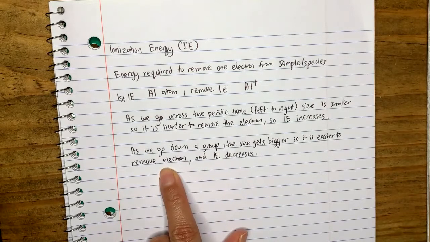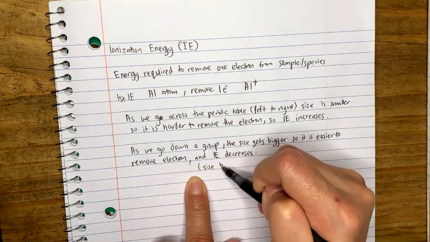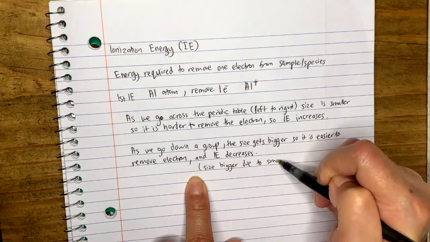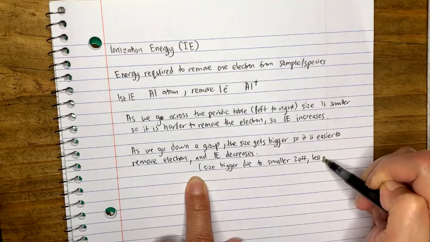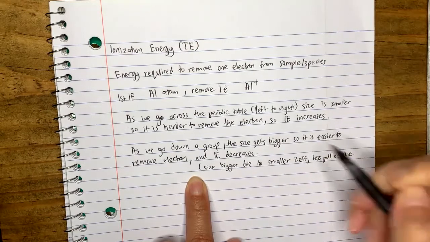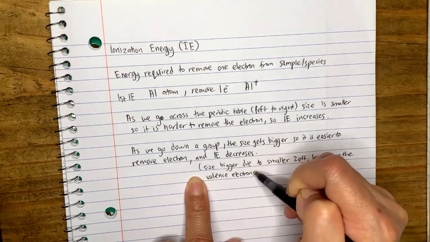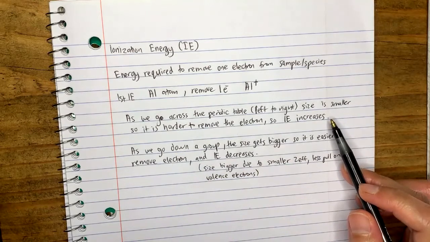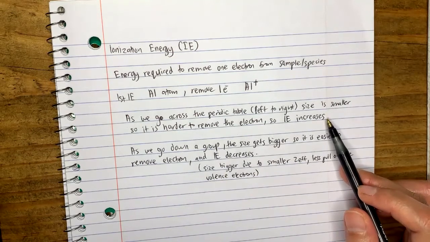Because Z effective is getting smaller. Size is bigger due to smaller Z effective, less pull on the valence electrons. Same thing over here, size is smaller, so Z effective is increasing, so it's harder to remove the electrons, so the ionization energy goes up.